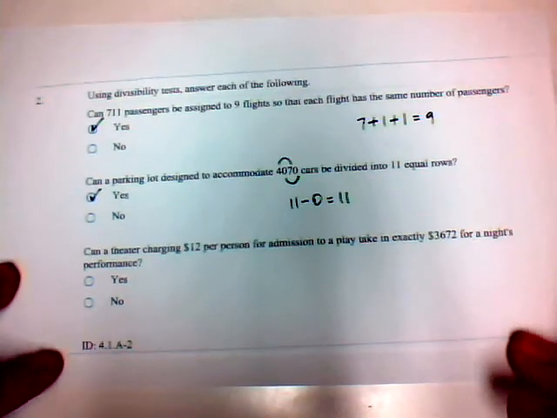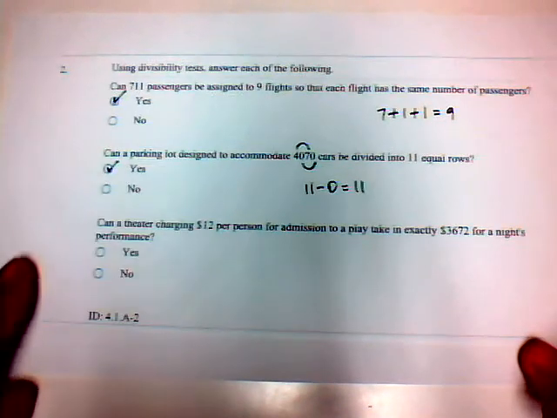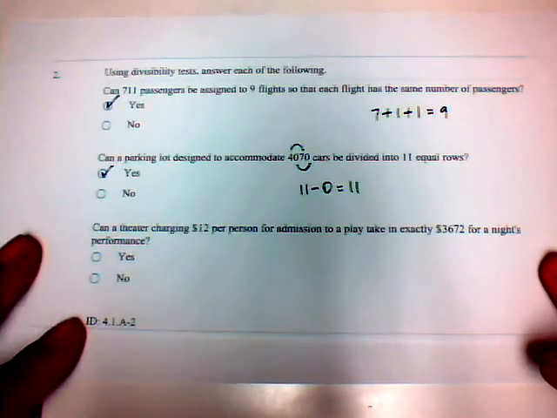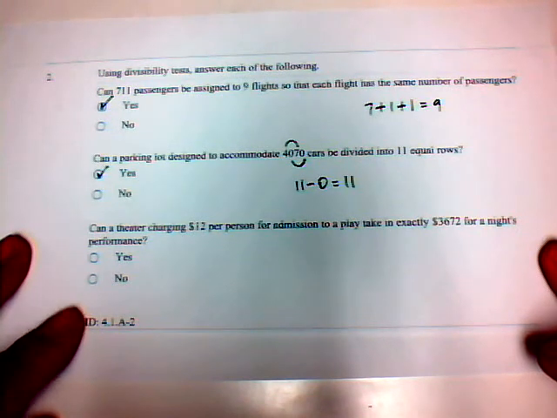All right, this next one: can a theater charging $12 per person for admission to a play take in exactly $3,672 for a night's performance?